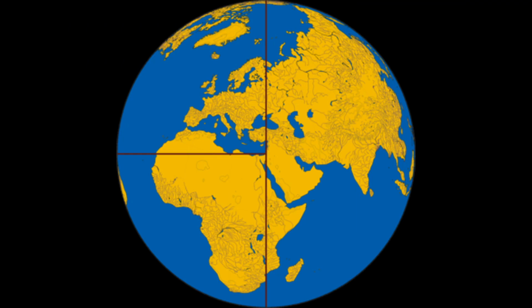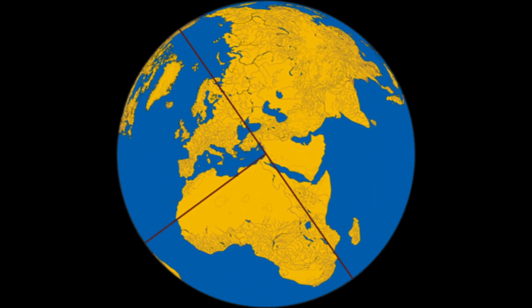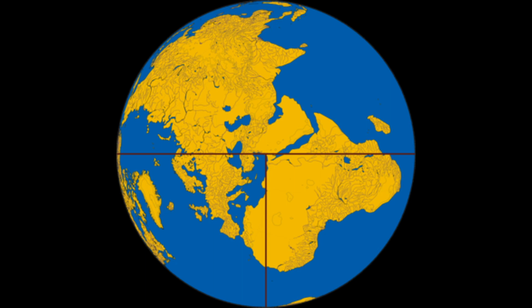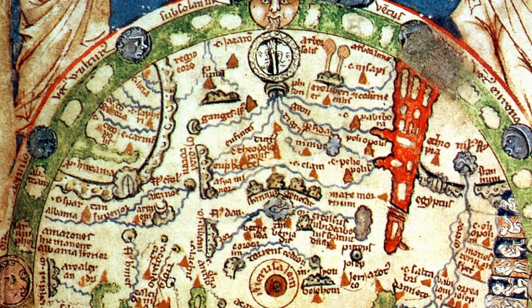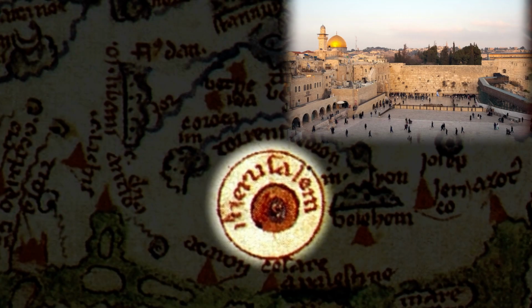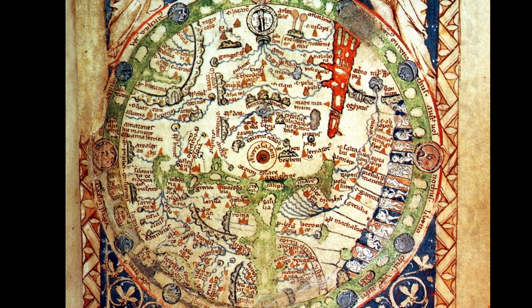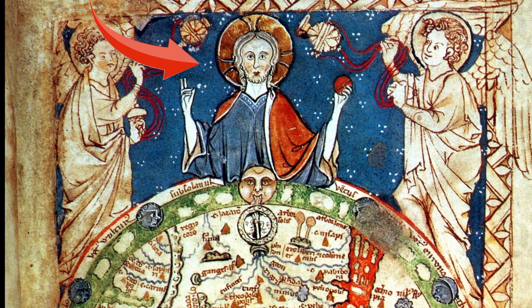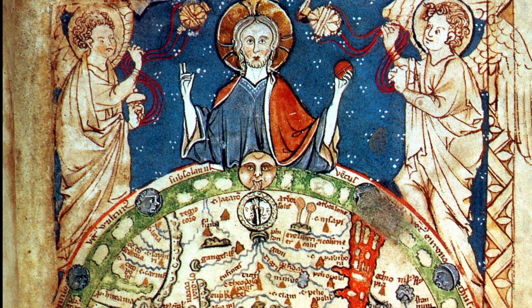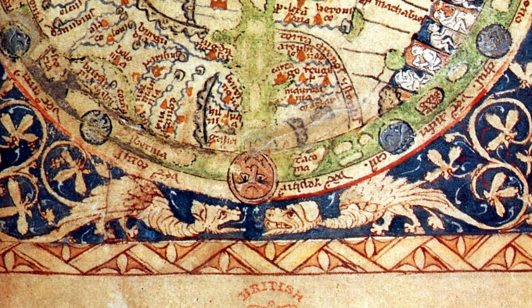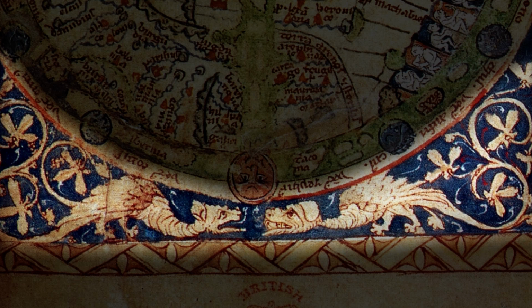Normally Europe would be in the north and Africa in the south, right? But this map was oriented east and not north, because the salvation story of Jesus Christ took place in the east. This is also why we have Jerusalem, the holy city, in the dead center of the map. Fittingly, Jesus appears also above the east. In contrast to Jesus, the map also symbolizes hell underneath the world with the depiction of two dragons.